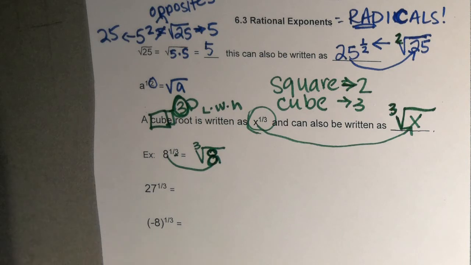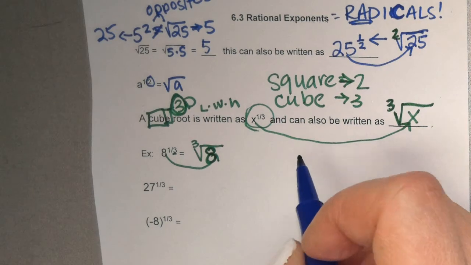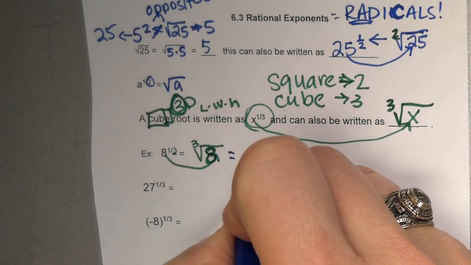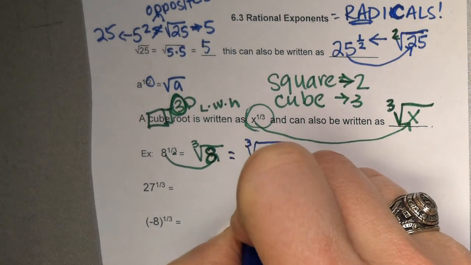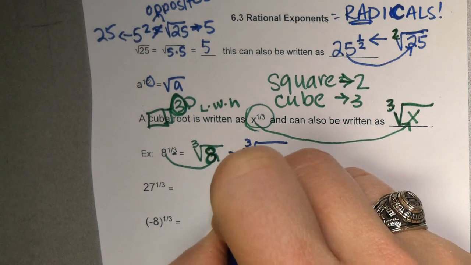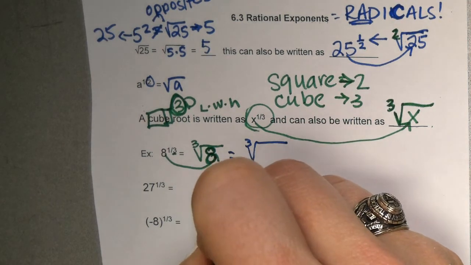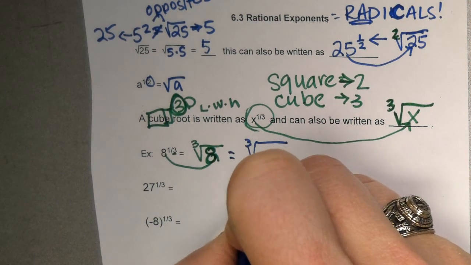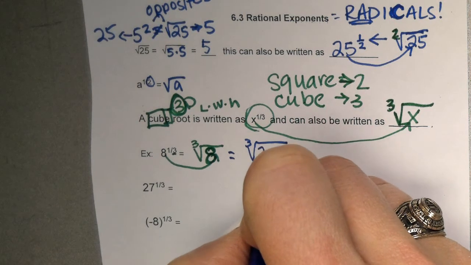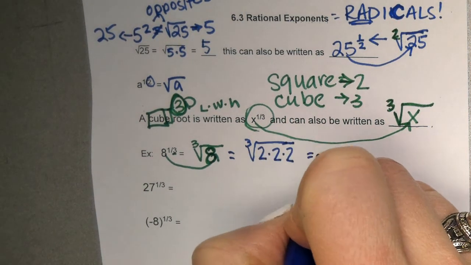So, we could solve this. Turn on the pen caps. Cube root would mean what times what times what equals this number, okay? Because it's three times. So we know that 2 times 2 times 2, 3 2's, right?